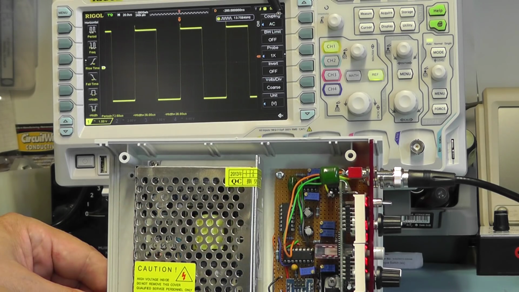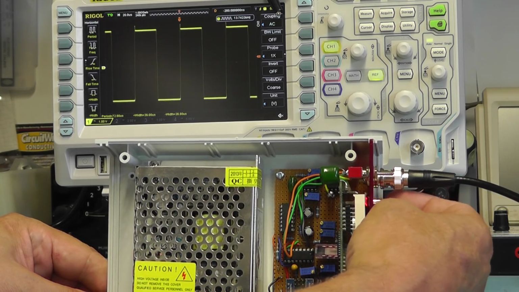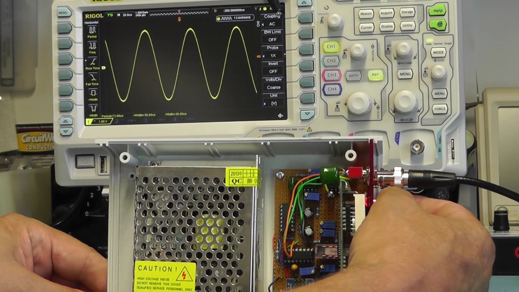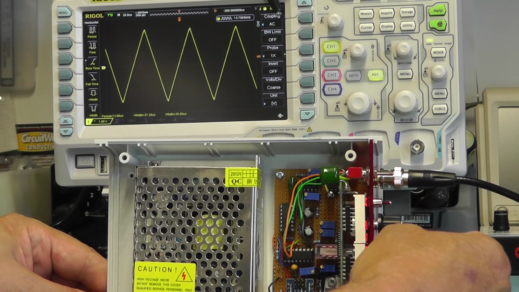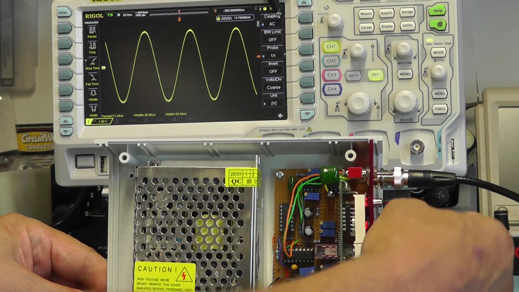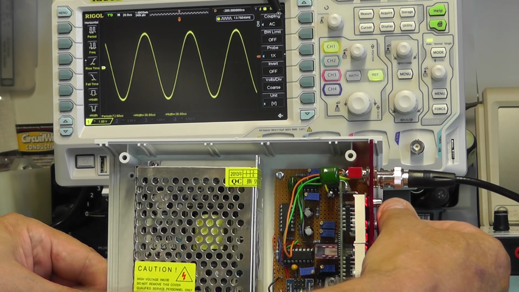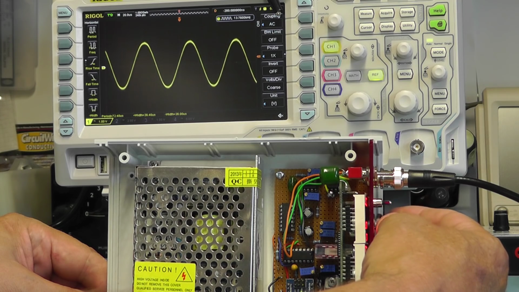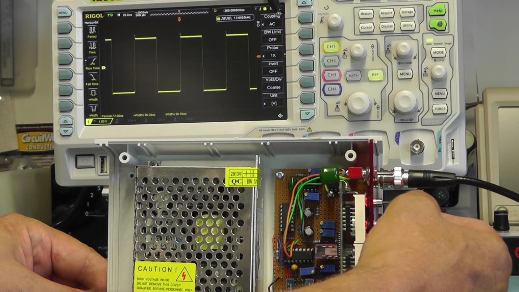There we are. So now when you switch between the two, the signal of the square wave and the sine wave are equal, and if we go to triangular wave, that's also okay. So the gain control now works correctly over the whole range on both the square wave and the sine wave.